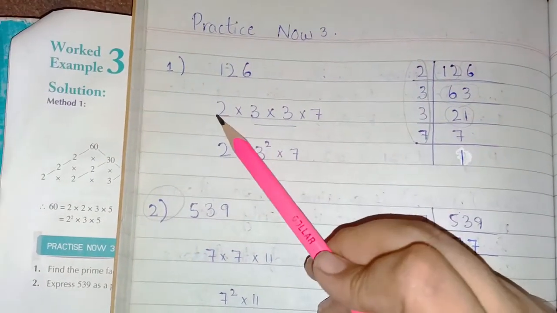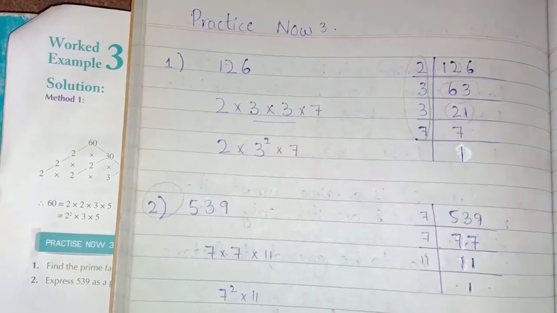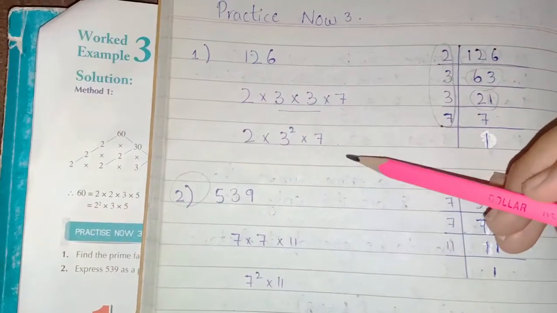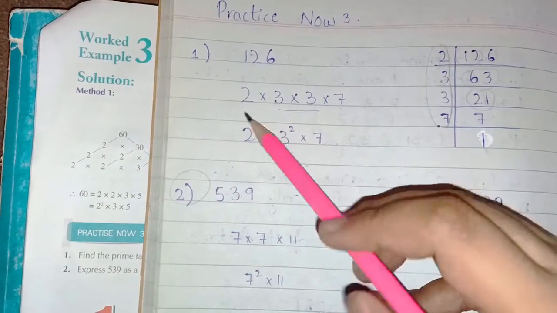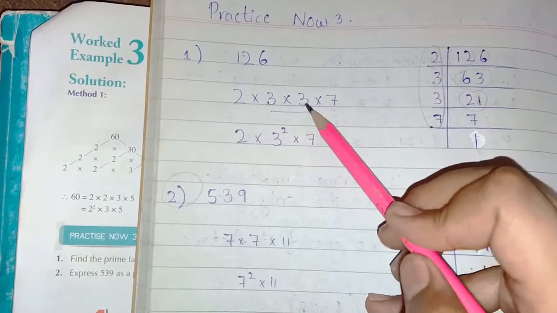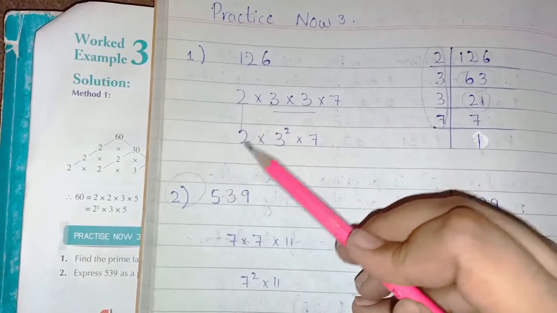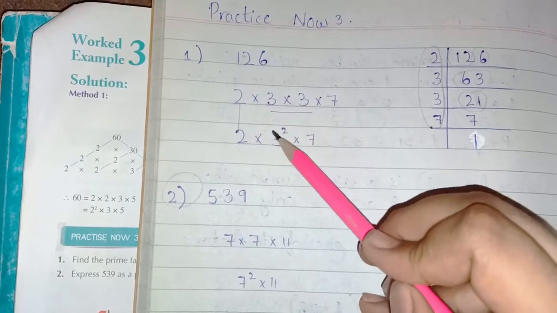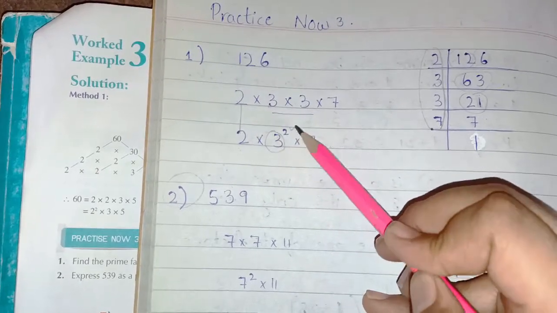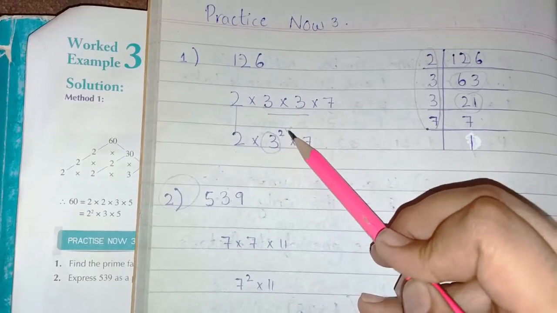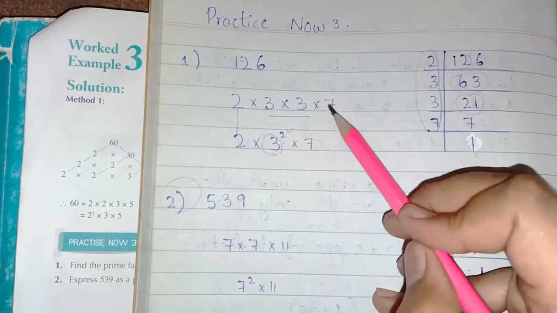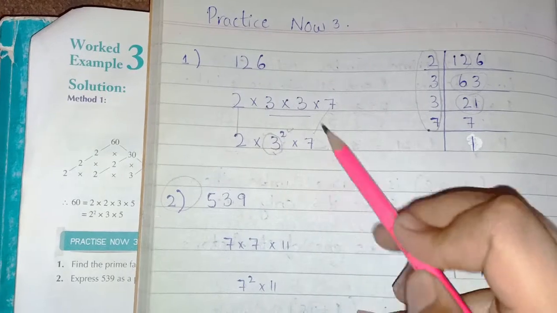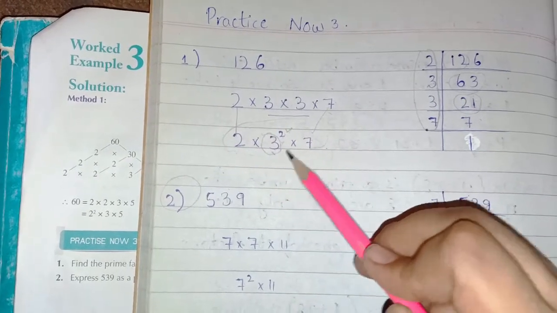Now 2, 3, 3, 7, we have to write the answer in index notation. To write the answer in this notation, we have to write the numbers in pairs. 2 is only one number, 3 is twice. So we write 3 here and 2 here as a power. It means we have 2 times 3 squared and then 7 as it is. So this is the index notation answer.